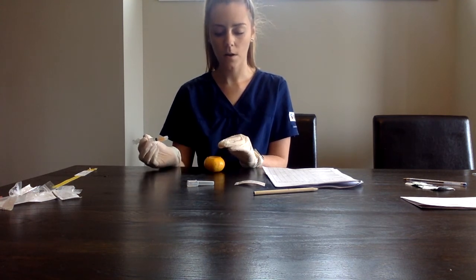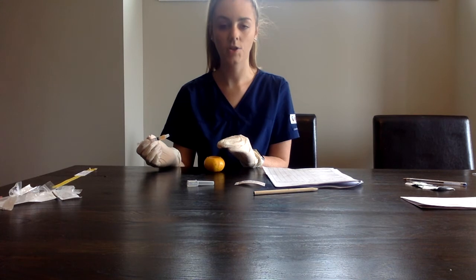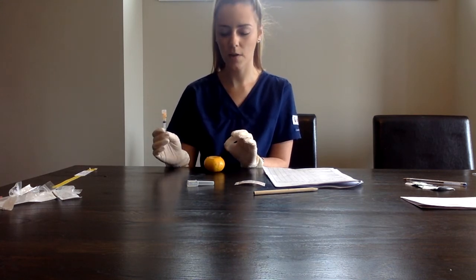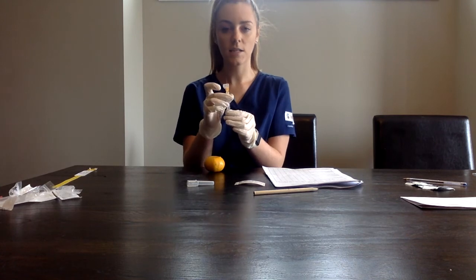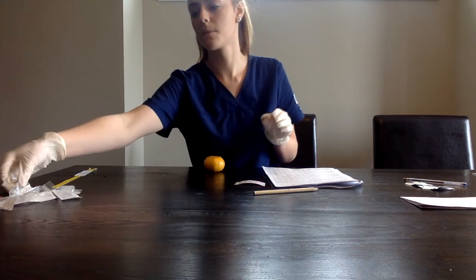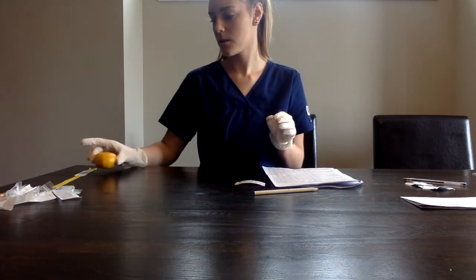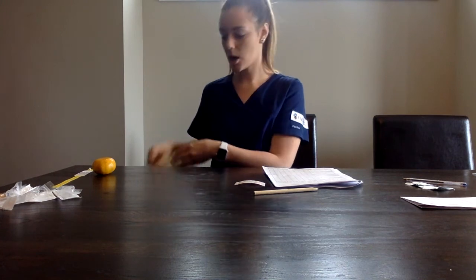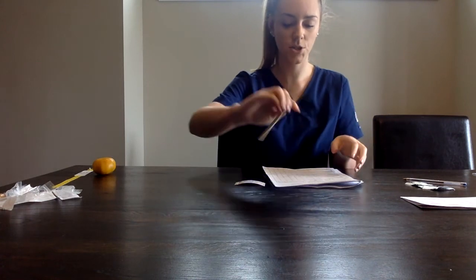We'll put a cotton ball on that injection site, making sure we're not massaging the area, just keeping that cotton ball just right on that injection site. We can activate the safety mechanism, and this can go into the sharps container. And then I can remove my gloves, we'll put them into the garbage, and I'll do hand hygiene. And then I want to document that I did give this drug to Jake.